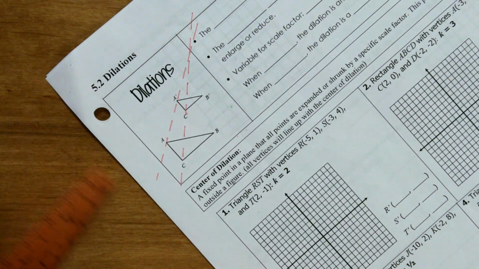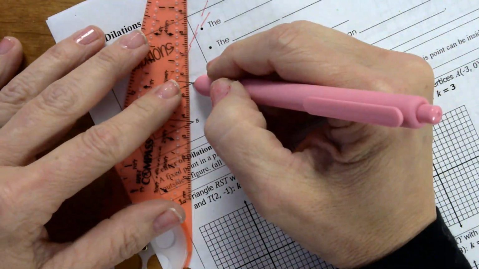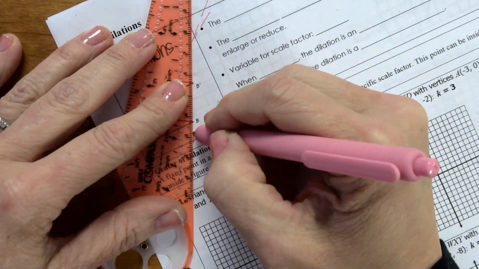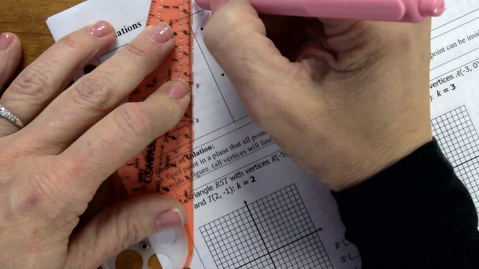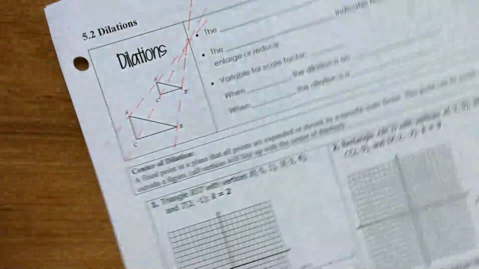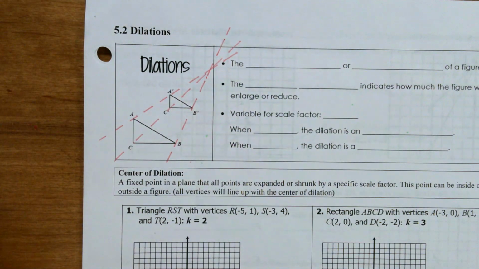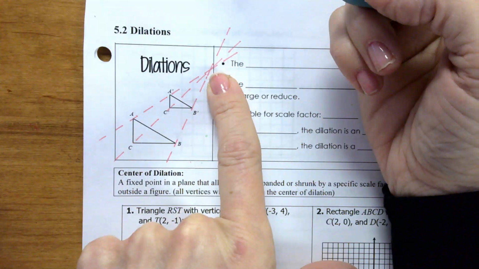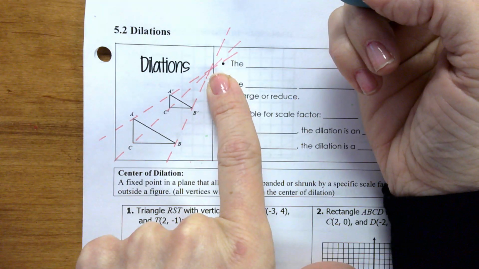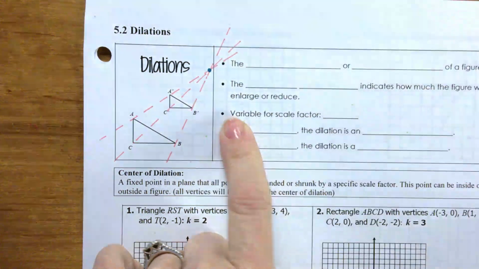And then you'll do it again for B to B prime. Okay, so when you're done, you'll have something that looks like this. Then I want you to find that intersection of those three lines and put a dot there. Okay.